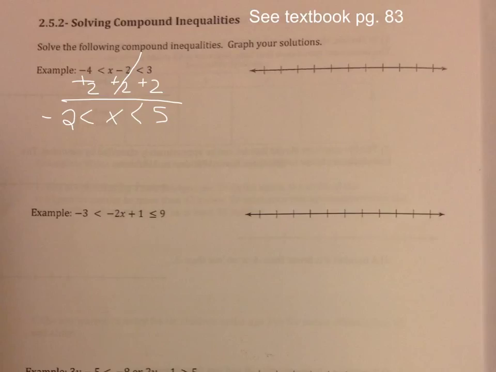When we go to graph this on our number line, we have the negative 2, and that's going to be an open circle. The 5 is going to be an open circle, and I'm going to graph the line in between them because the values in between negative 2 and 5 are solutions of this compound inequality.